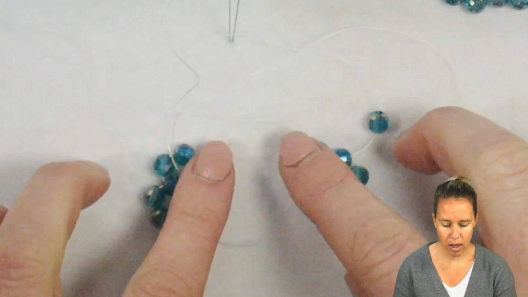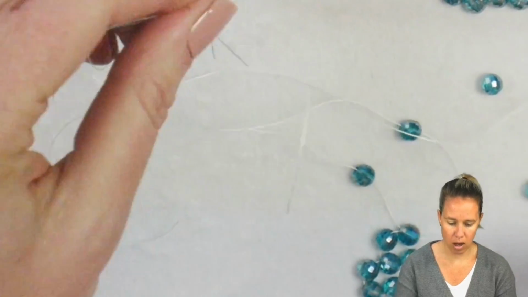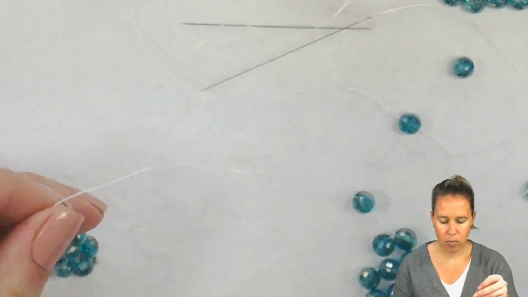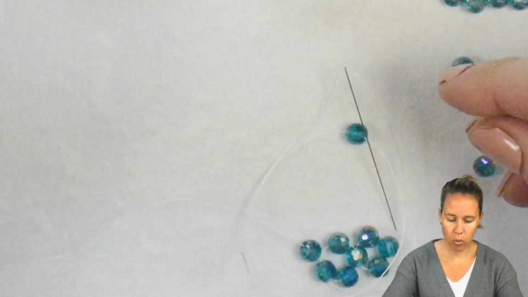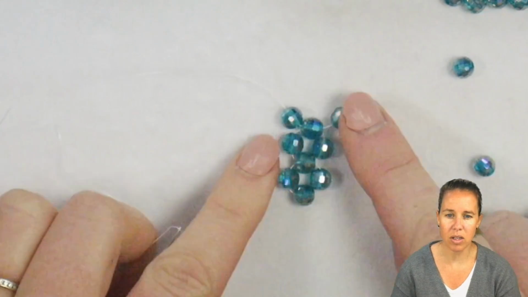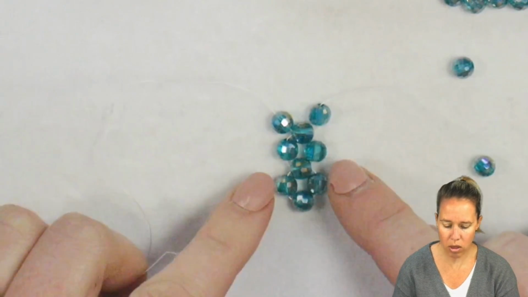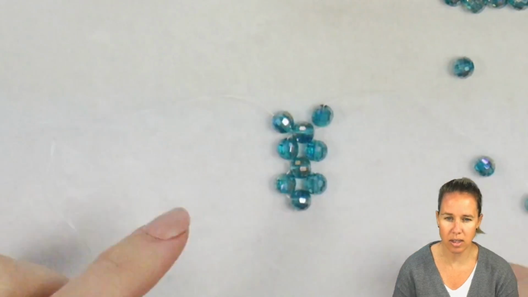When it comes to right angle weave with 2 needles, I'm going to start there. I have only 1 thread going through my side beads, or the beads that are going to be on the side of the piece here. Only 1 thread is ever going to be on these side units.